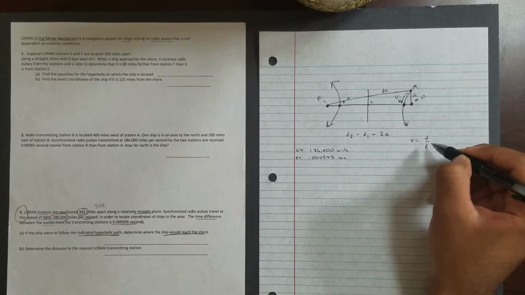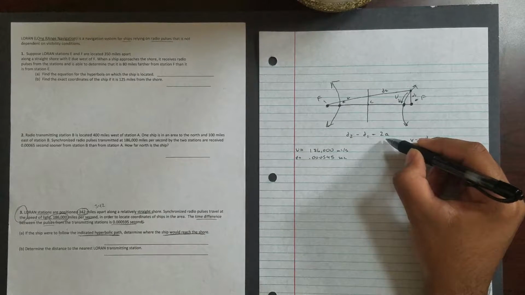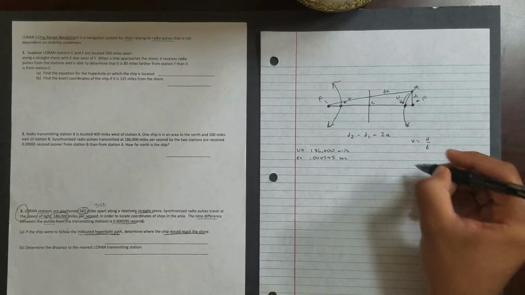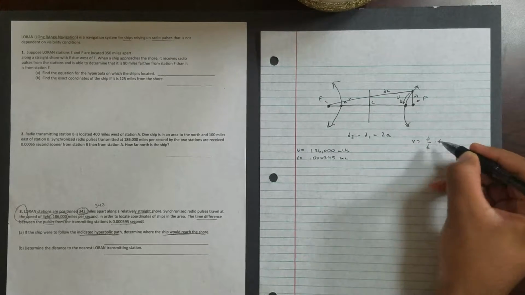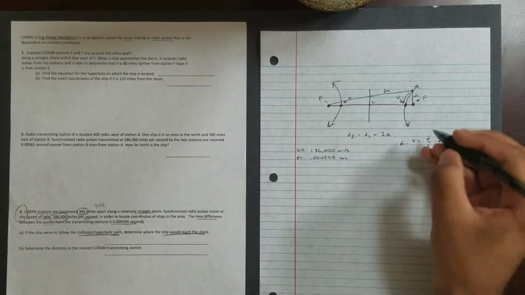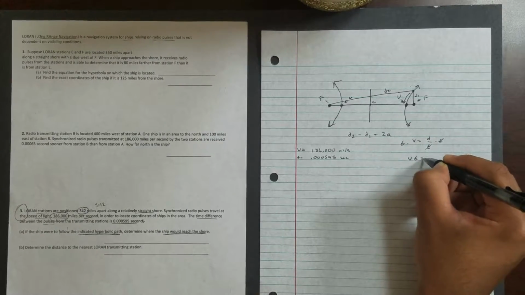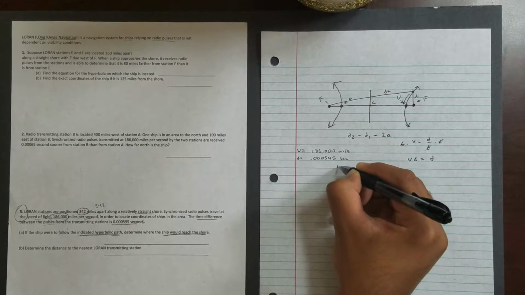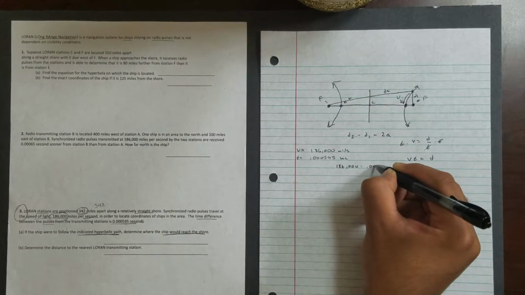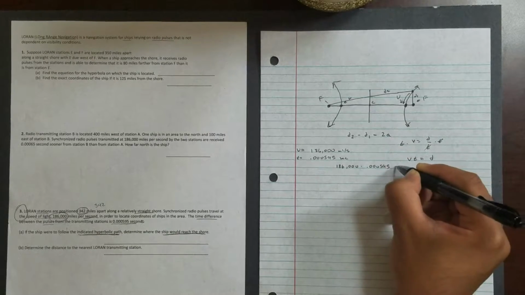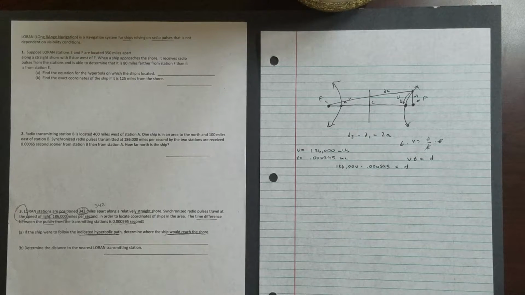What we can do with this information is, because we're trying to find what d equals, modify this equation. If we multiply both sides by time, time cancels, and velocity times time is equal to distance. So 186,000 times 0.00595 is equal to our distance.